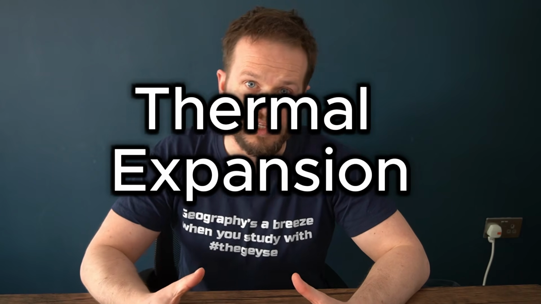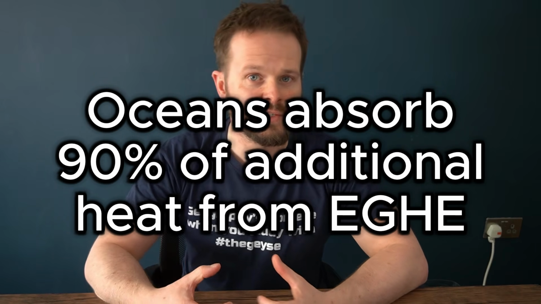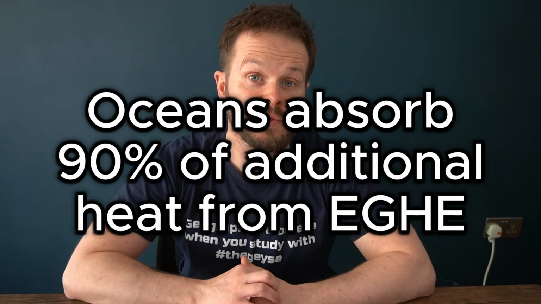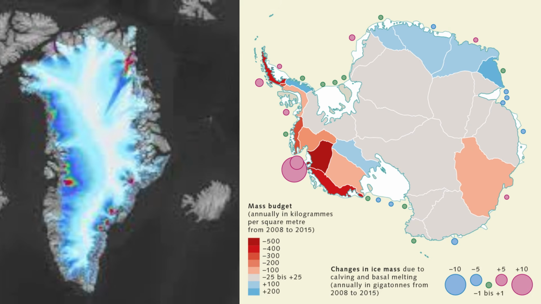So the 2 main culprits stand. Thermal expansion is definitely one, and this is because oceans absorb 90 to 94% of the additional heat that's produced by global warming. And then the second is obviously cryosphere loss. We aren't just losing mountain glaciers anymore. Both the Greenland and the Antarctic ice sheets are melting or thawing at record rates.